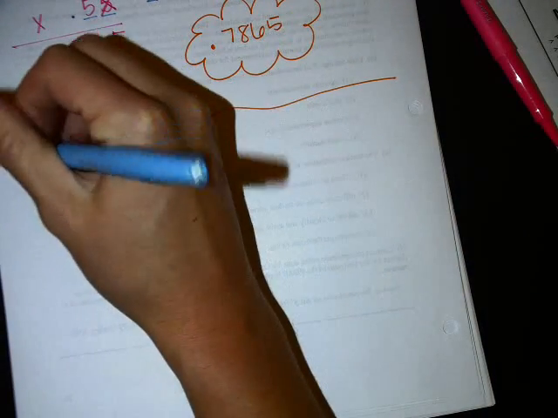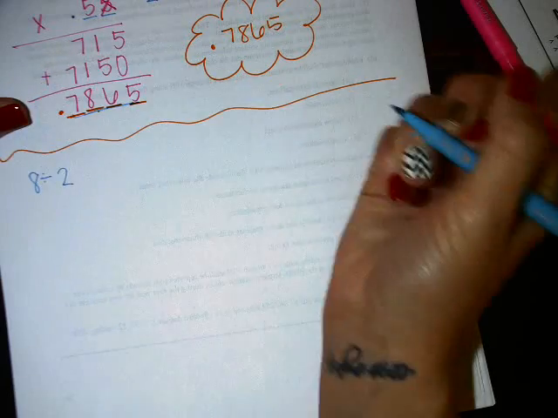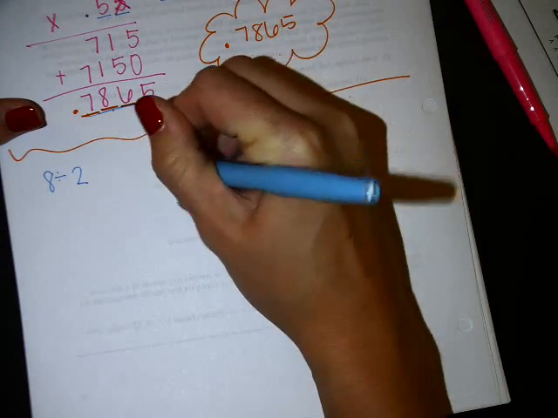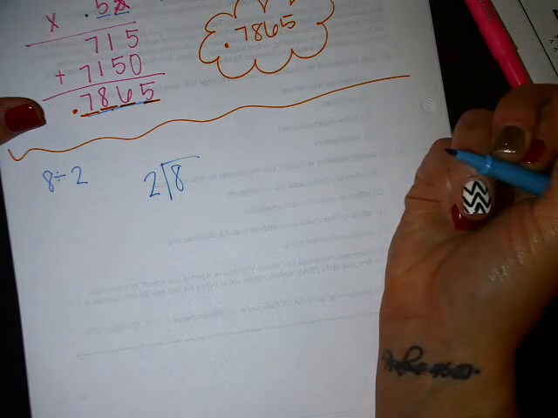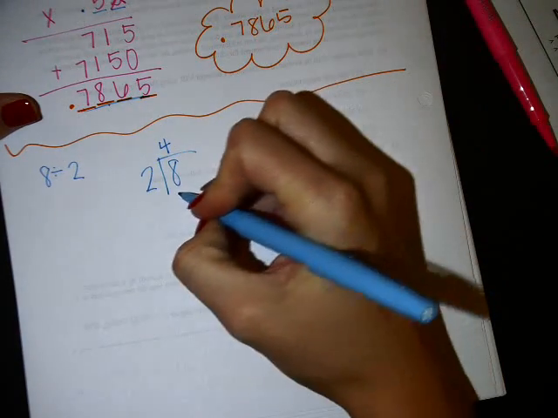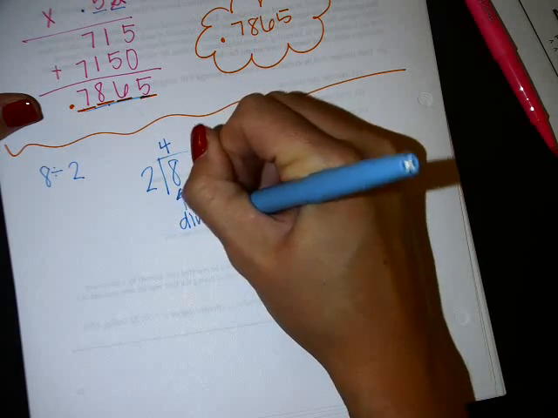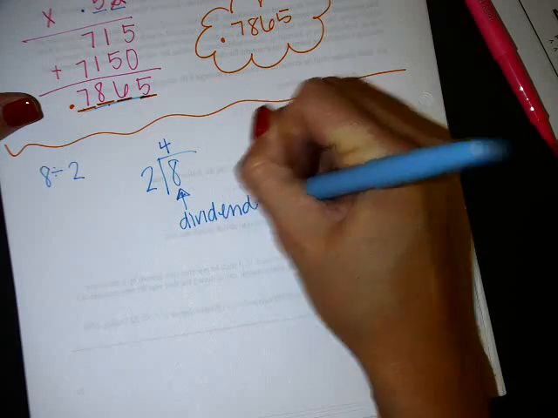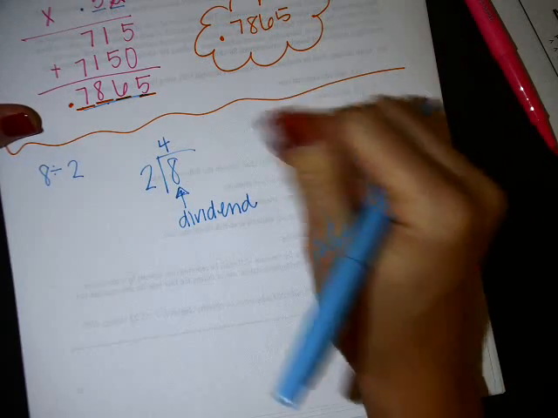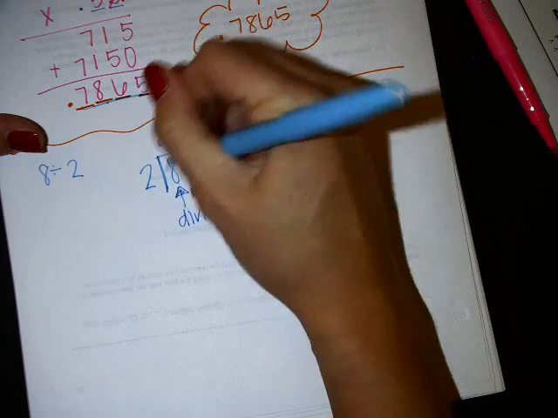Okay. And then for our division example, the first thing that I want you to write down is, because I use the words divisor, dividend, and quotient, I want to make sure you know what each of those are. You just might not know them by their technical term. So if I was doing 8 divided by 2, I would say 8 divided by 2. 2 can go into 8 4 times, so that's my answer.